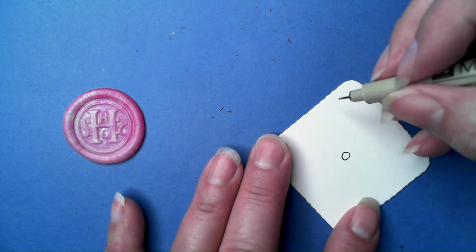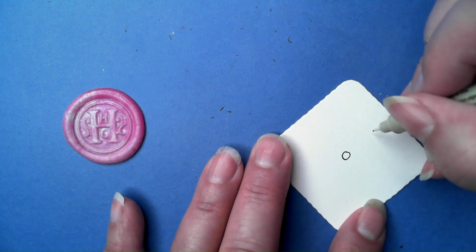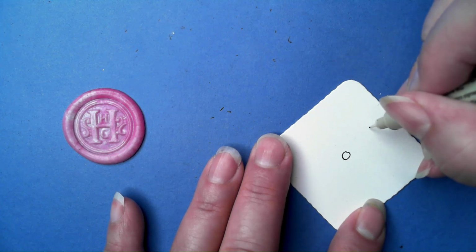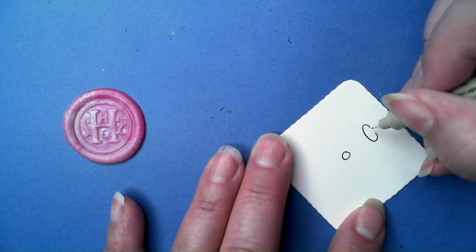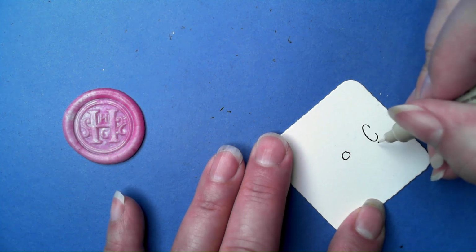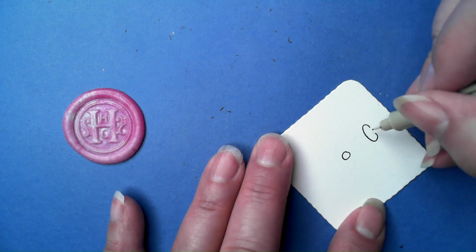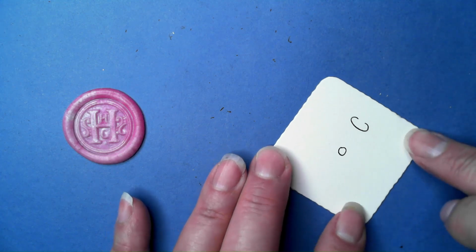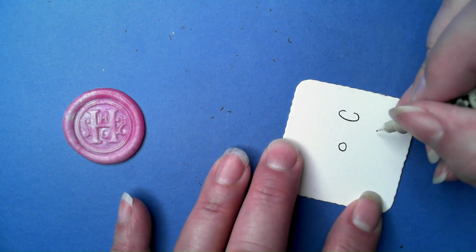Just pick a place to start, and we're gonna do a C, right? So, and I'm gonna go this far away like that. It's a C, but we want to have these edges coming in, like so. It's almost an incomplete oval, whichever way you want to think about it. So do one, then turn your tile. Don't worry about how many you're putting because it does not matter.